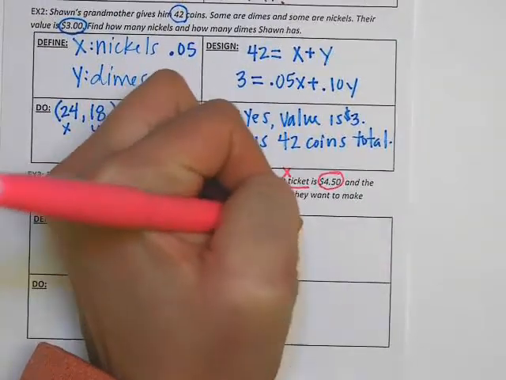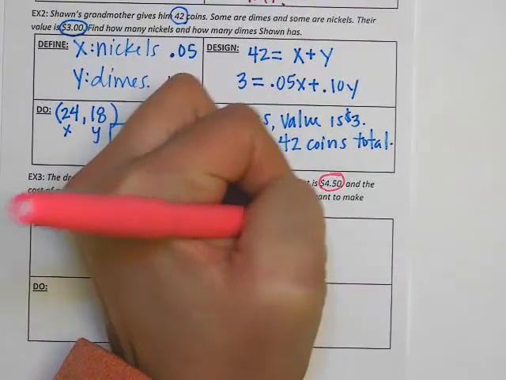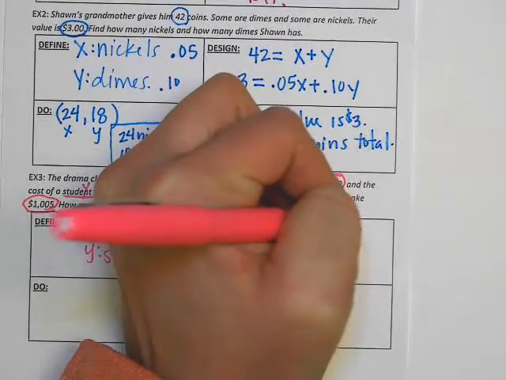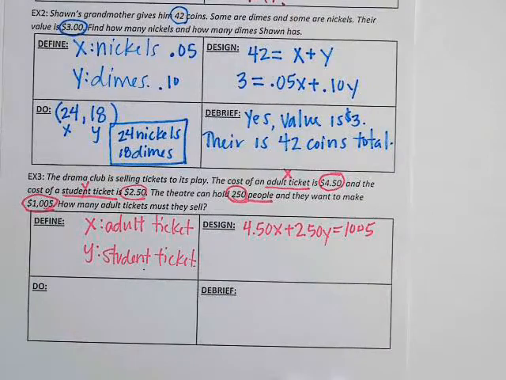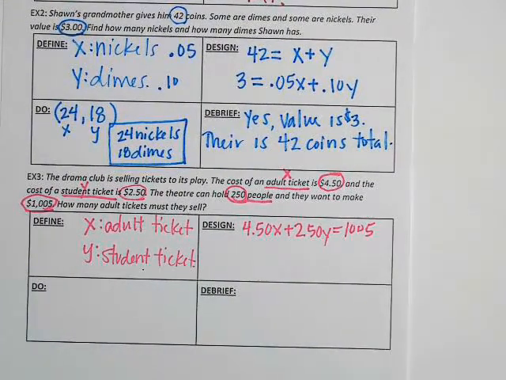4.50x plus 2.50y equals the total amount of money, 1005. All the money numbers together. Now I got to have all the people numbers together. So how is that equation going to look?